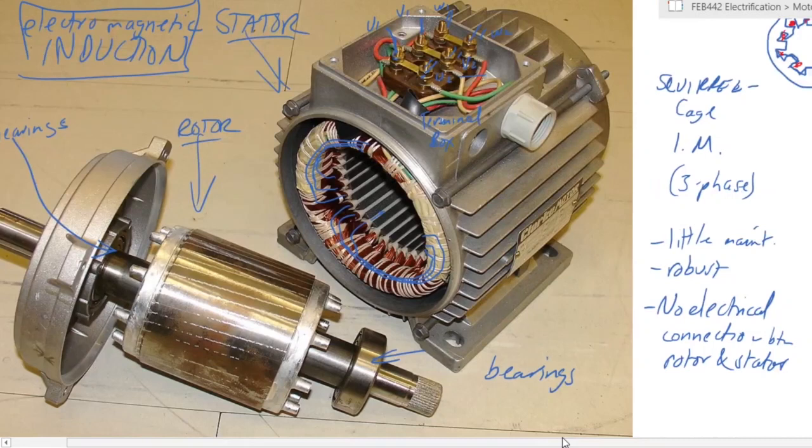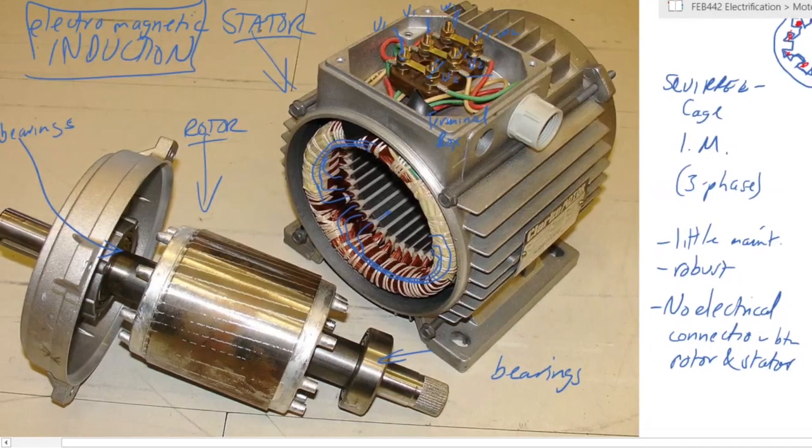The rotor is free to rotate inside this space within the stator, but it will never come into physical contact or even electrical contact with these windings. The way in which these two interact is through electromagnetic induction.